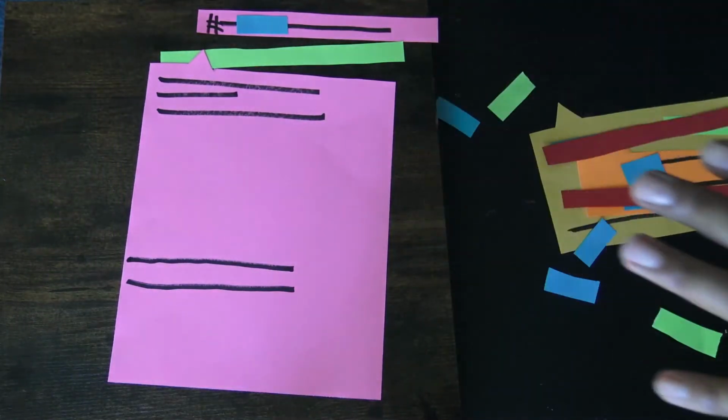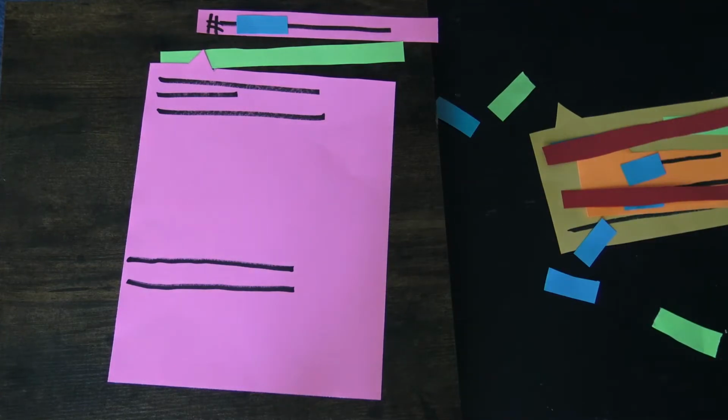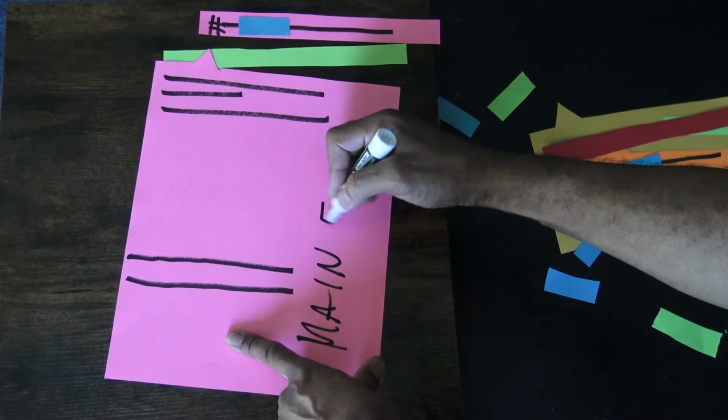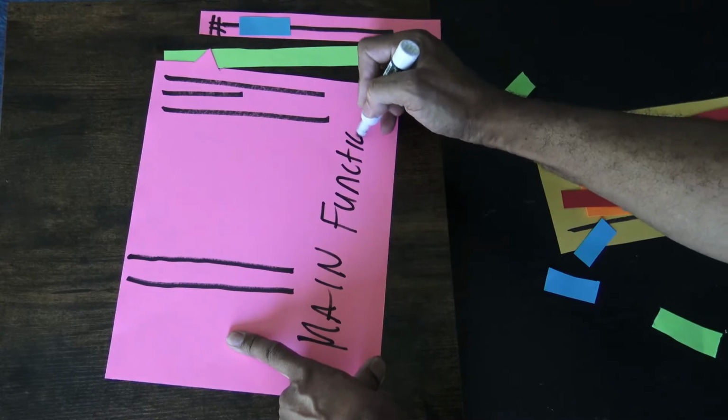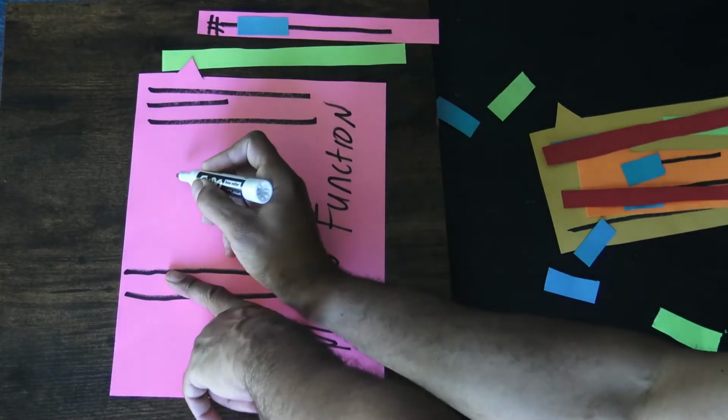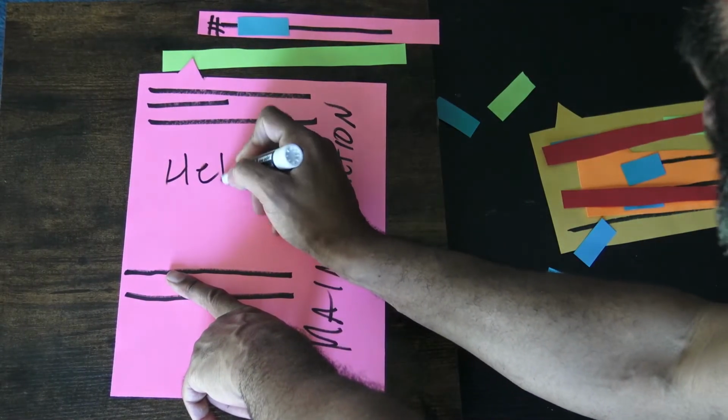Let's look back at our simplest program. This would be our main function, and this function will print the words hello world.